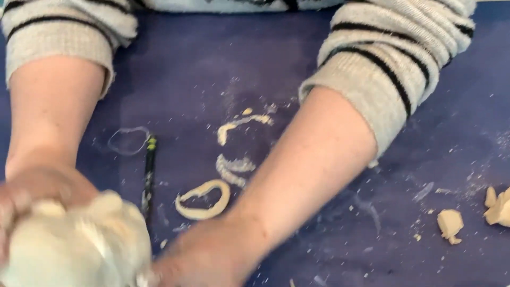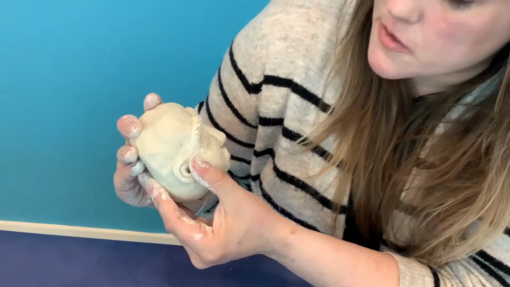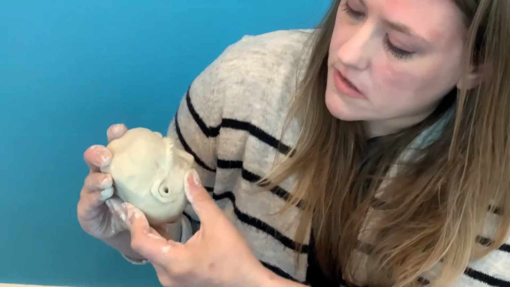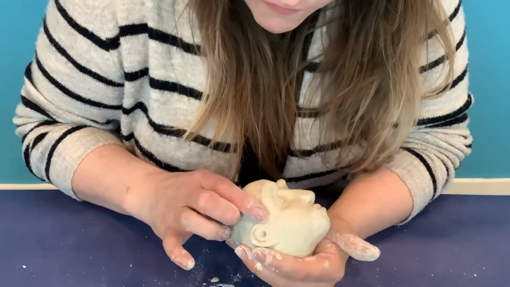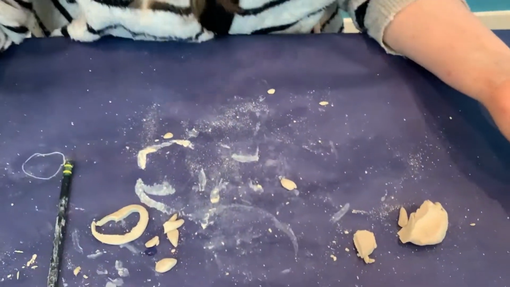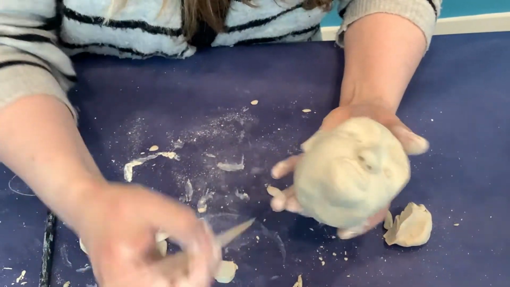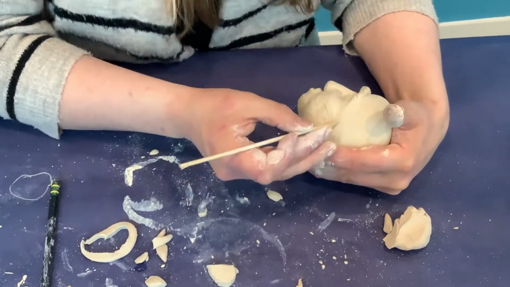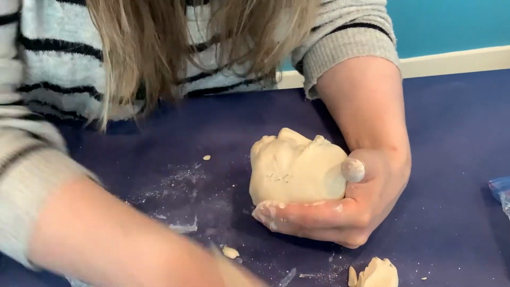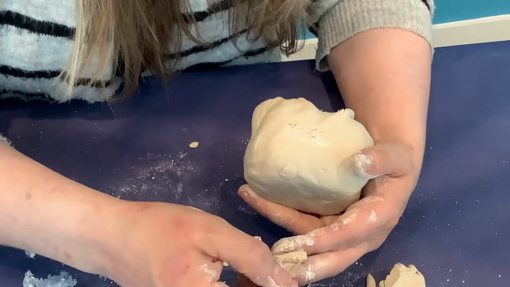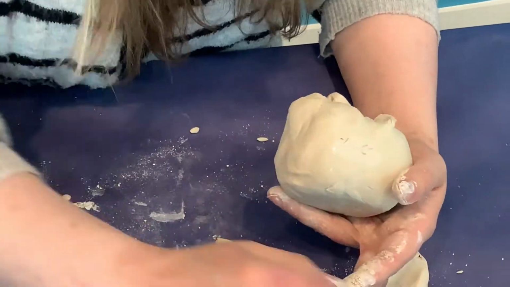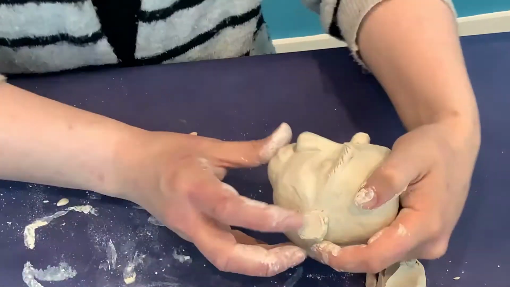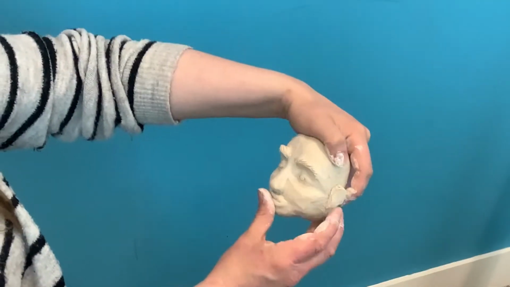Make sure it's on correctly, not too far forward on his head. Oh, there it is. And then I'm gonna do the same on the other side. I'm gonna kind of look to see, make sure I'm straight across there.